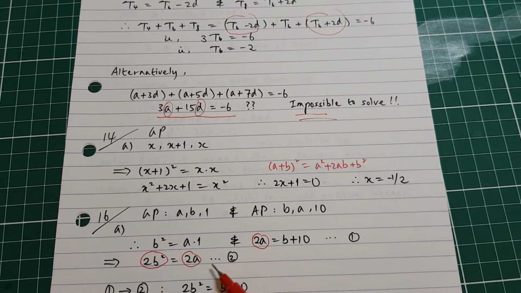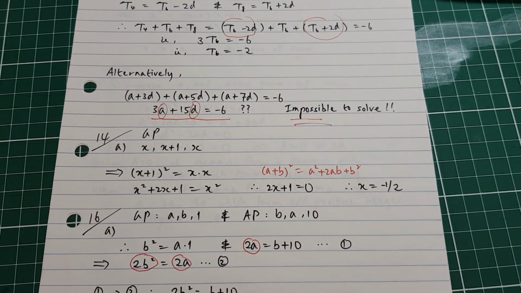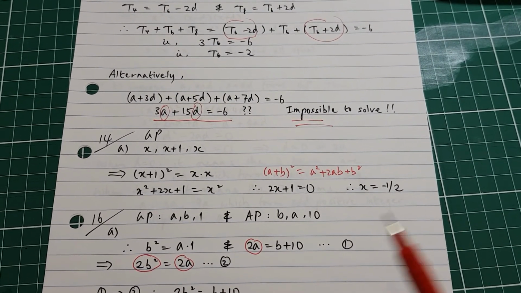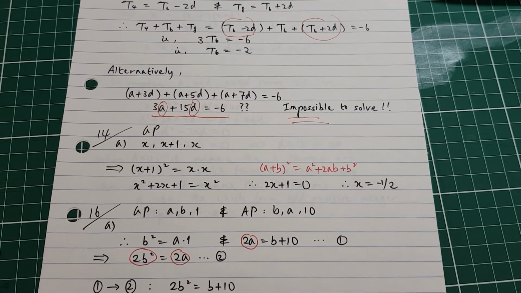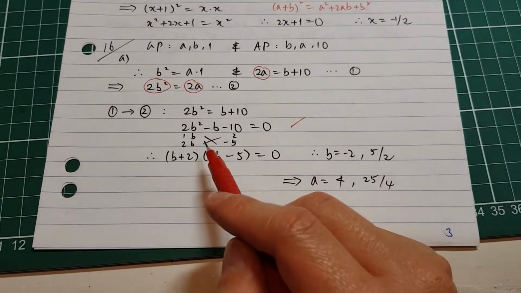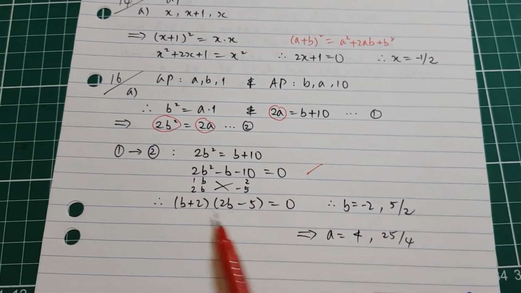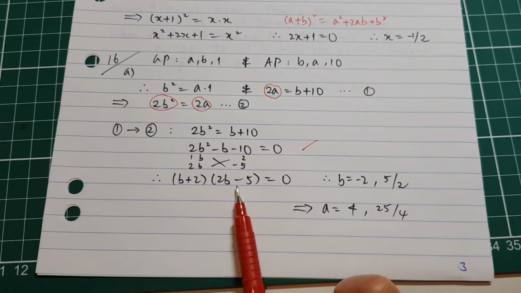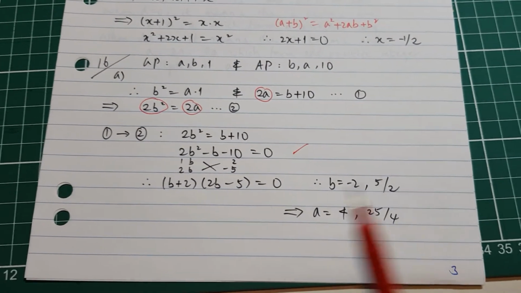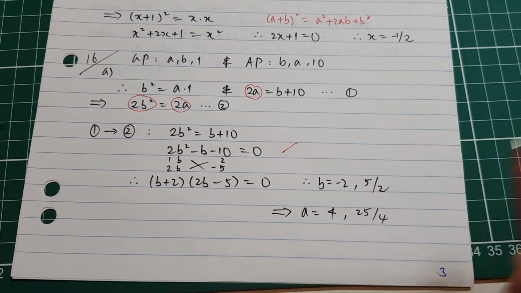That's what I mean: substitute 1 into 2. In other words, replace that. So then I get this nice quadratic equation with respect to b. At this point, you can do the cross method or any other method that you know of. It nicely gets factorized like that, and b equals, you've got two possible answers.